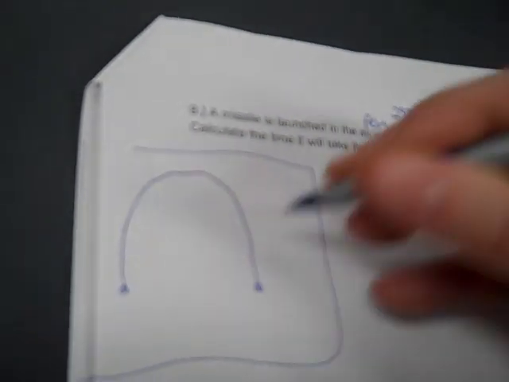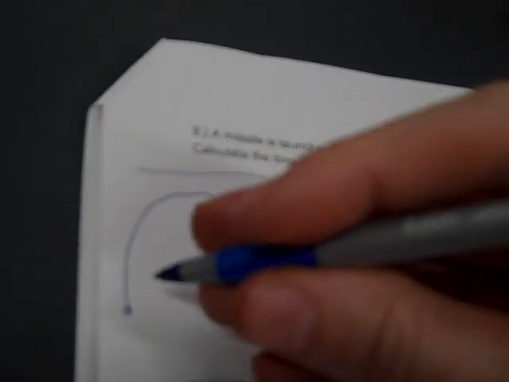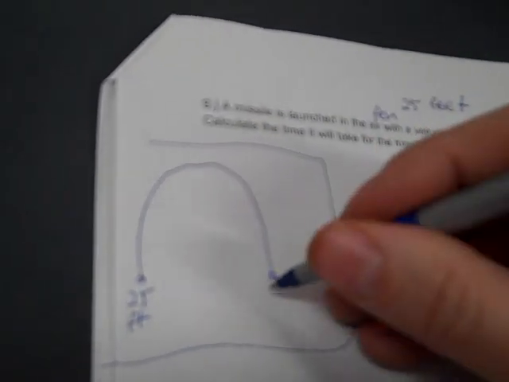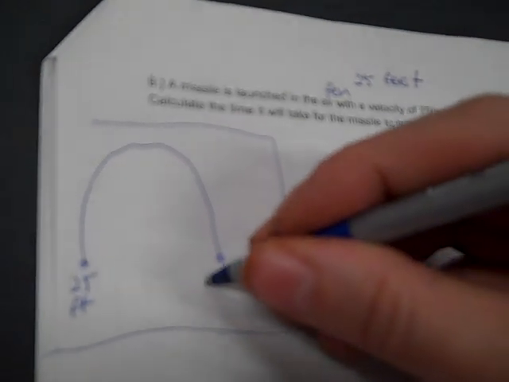Okay, so it's going to be a parabola. Now, before the 700 feet per second, we have 25 feet. And then after the 700, we end at 0 feet. So I know how to set up these parabolas. I need a big box, and then it's blank x to the second plus blank x plus blank.